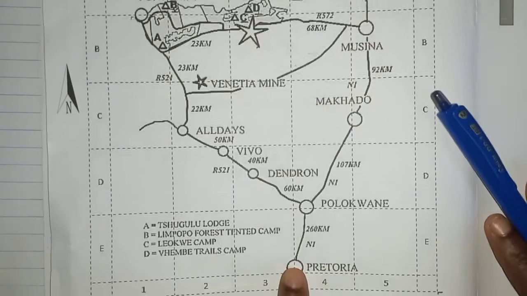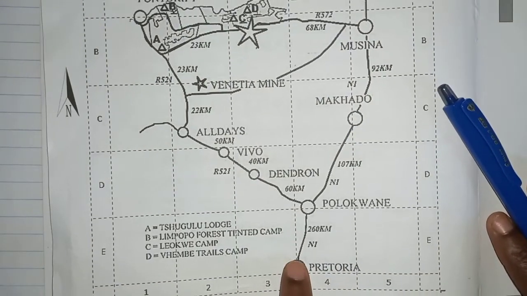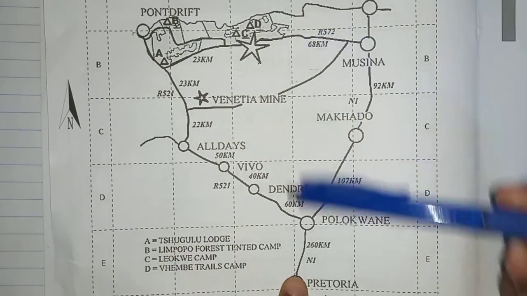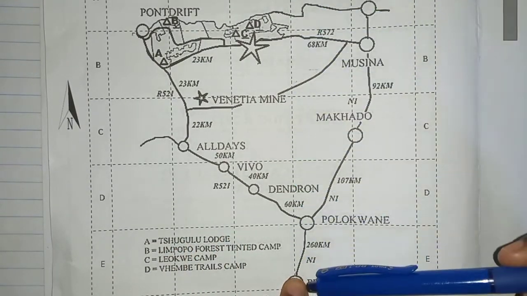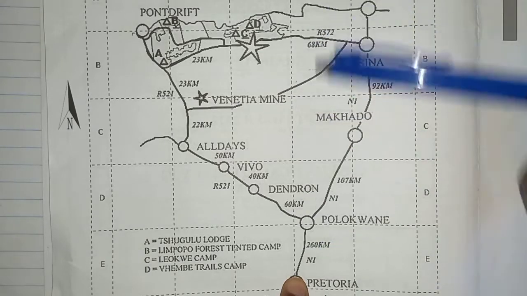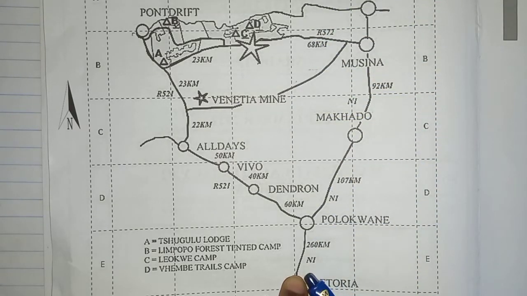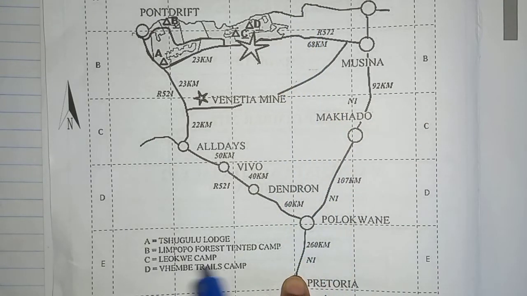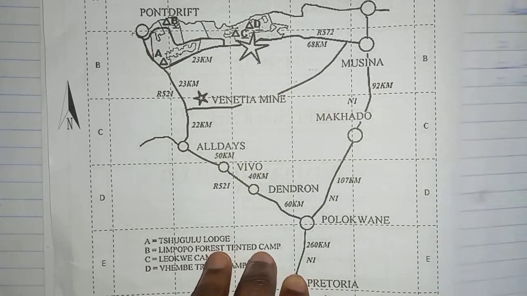So first of all, identify which side it is. Is it south or is it north? In this case, it's north. Point Drift is north because it's upward. It's in the direction of the north, so it's north. And then is it on the left or is it on the right or is it directly on the straight line? Then it's on the left, so it's northwest.